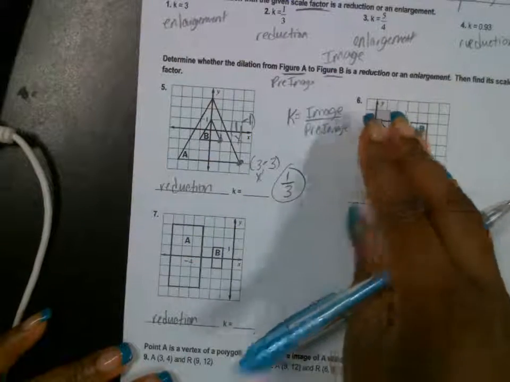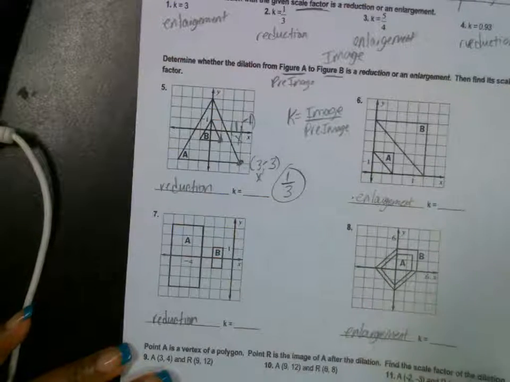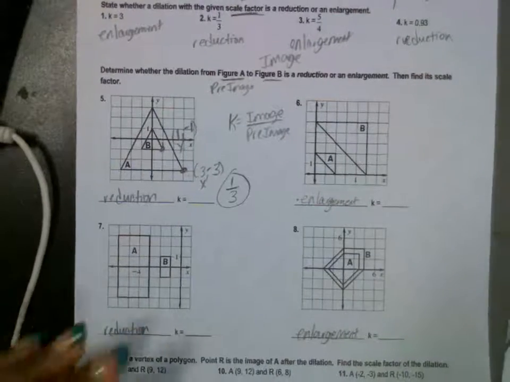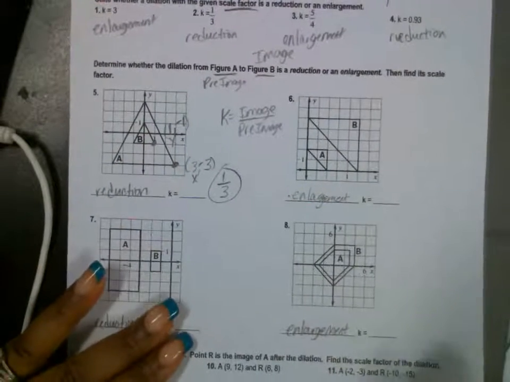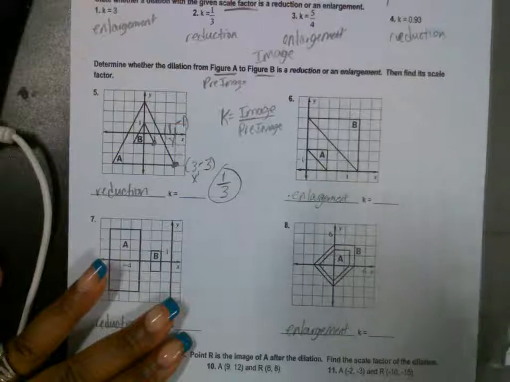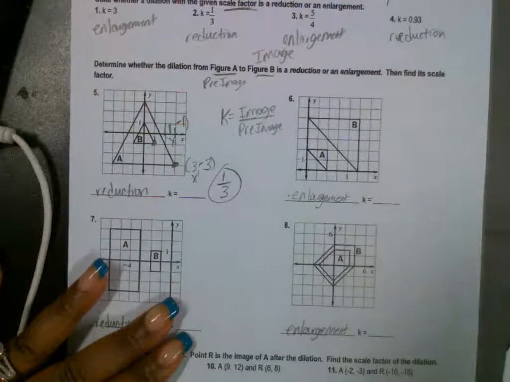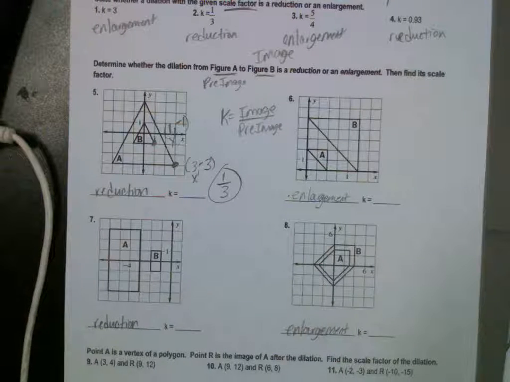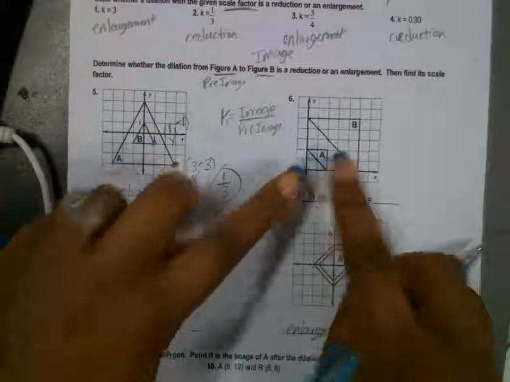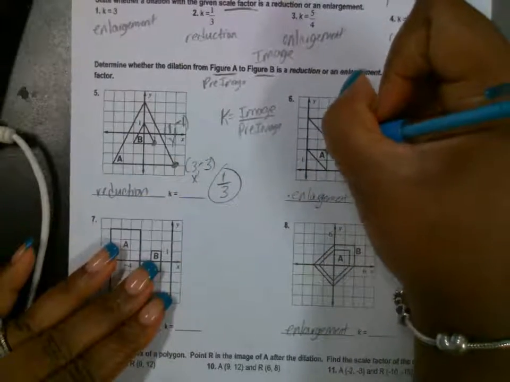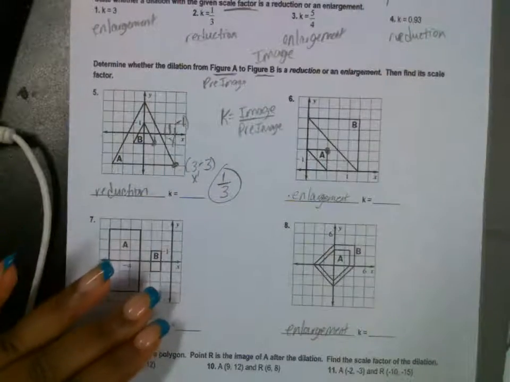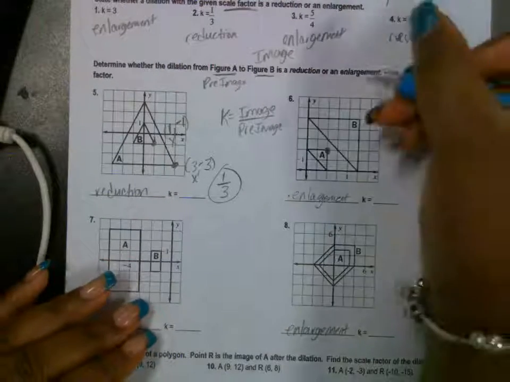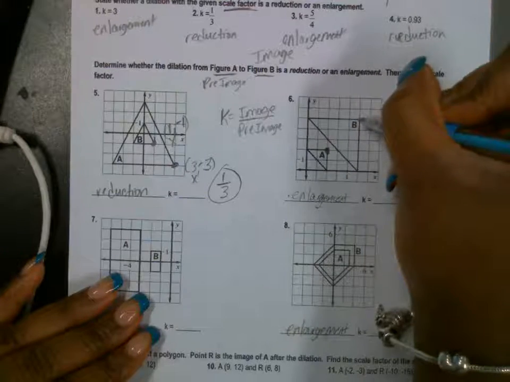Let's do number 6 together and then see if you can do 7 and 8 on your own. Okay? All right, come on, DJ. You got this, baby? Come on. All right, so we're going to pick these 2 points. Look, it doesn't matter which 2 points I choose, as long as I choose the same point in both the image and the pre-image. Pre-image is this A. I'm going to choose this point right here. You can pick any point you want, as long as you pick the same ordered pair in the other one. So the same ordered pair for the image is right here.